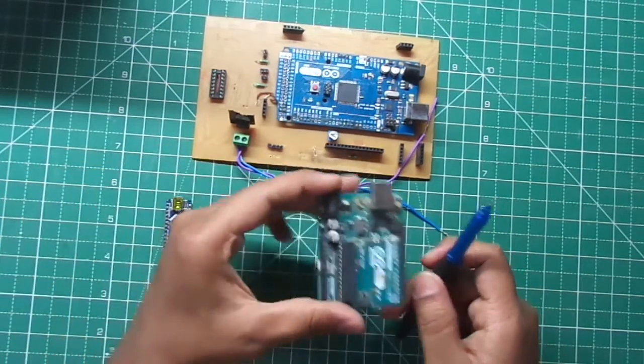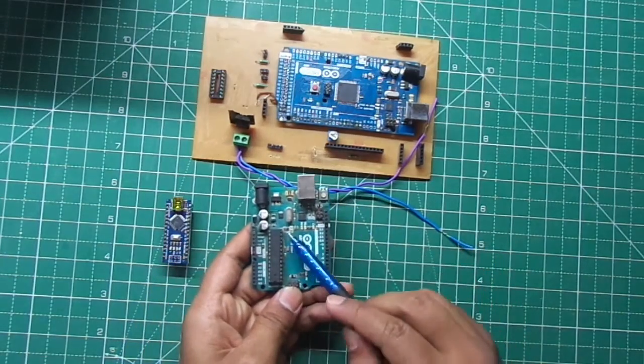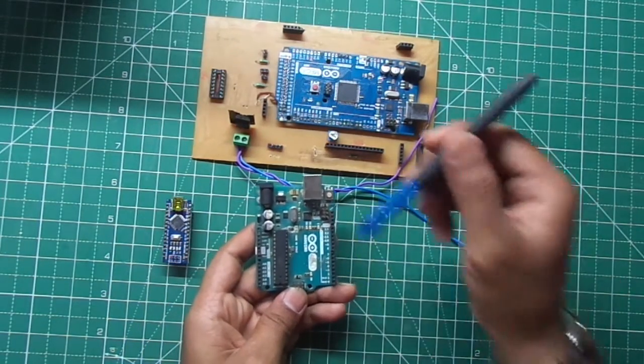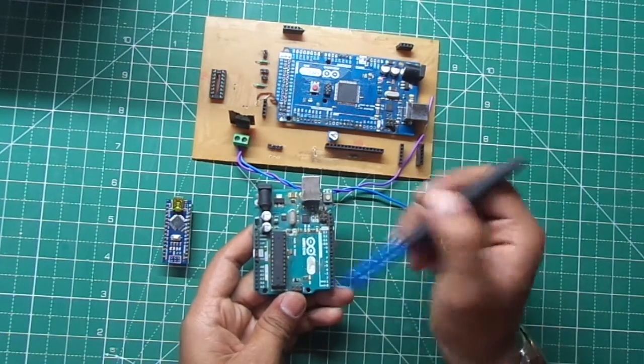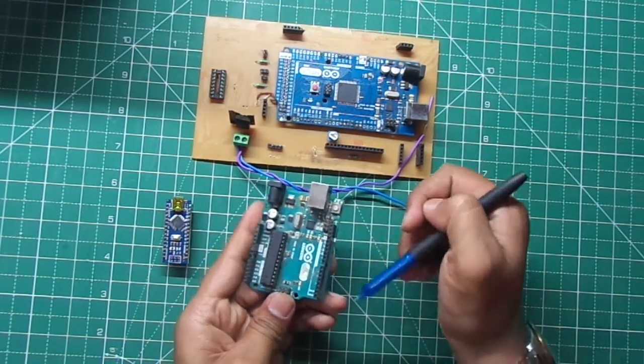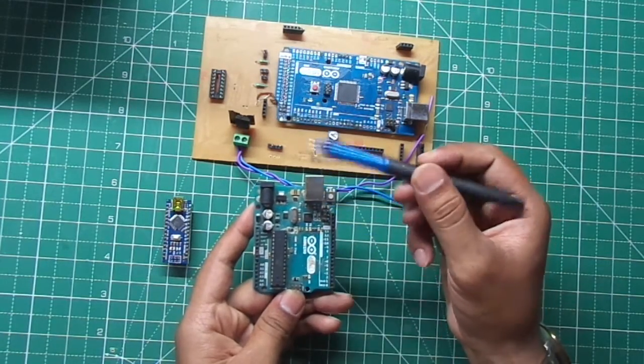So next I'll be explaining about Arduino Uno. So what's the difference between an Arduino Uno and Arduino Nano? In Arduino Uno, we know that everything is a DIP package, dual inline package and through hole. So in this there is one extra application.